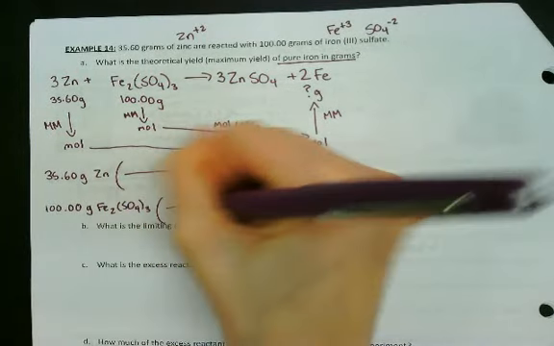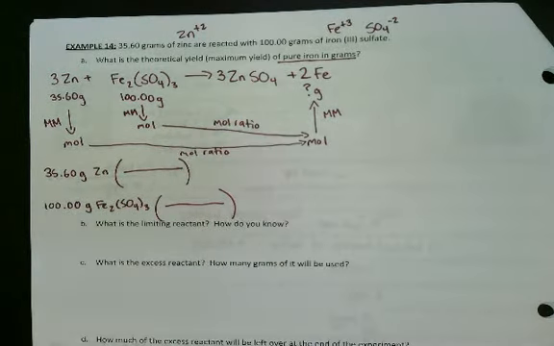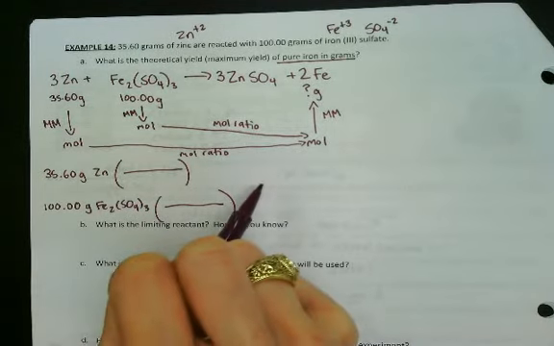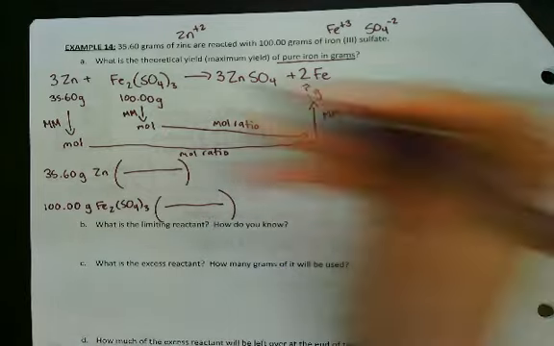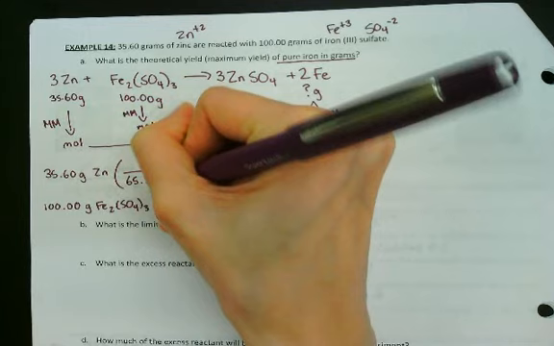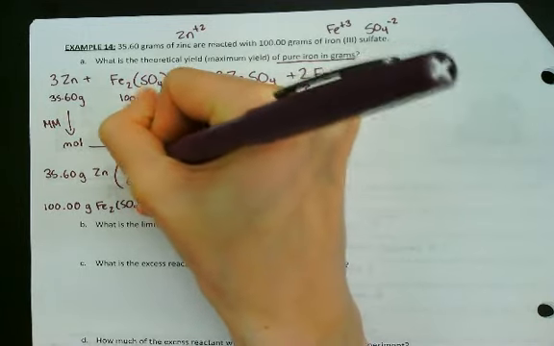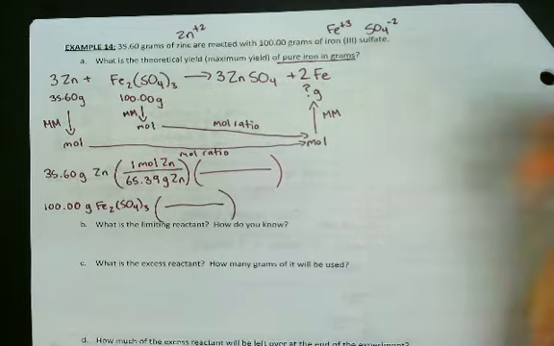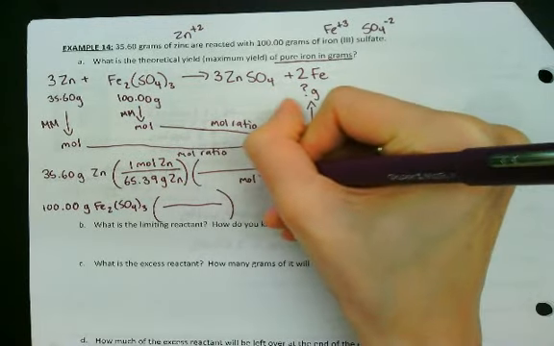This is nothing new that you have been exposed to before. You have definitely done this. So just use that stoichiometry map to set up your dimensional analysis here. Okay? So my molar mass of zinc is 65.39 grams per mole. Can set up my mole ratio.